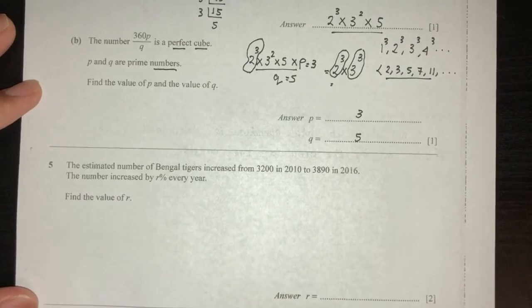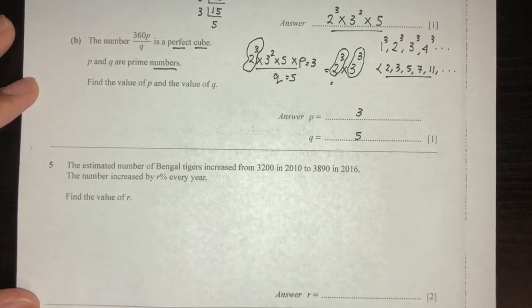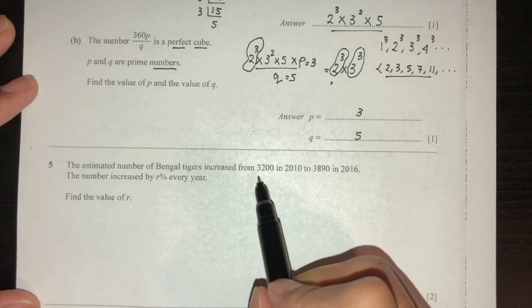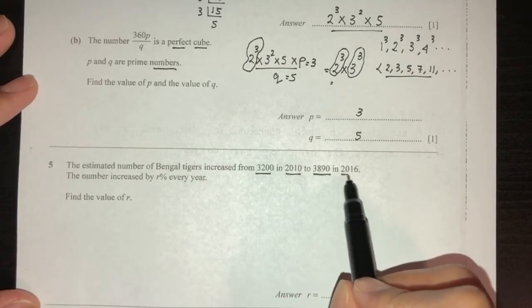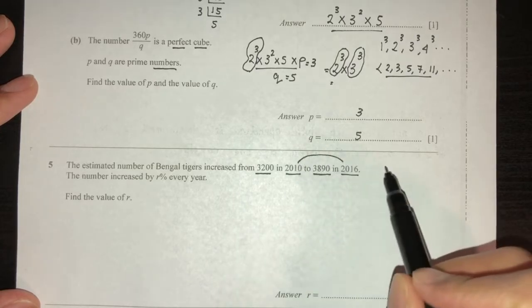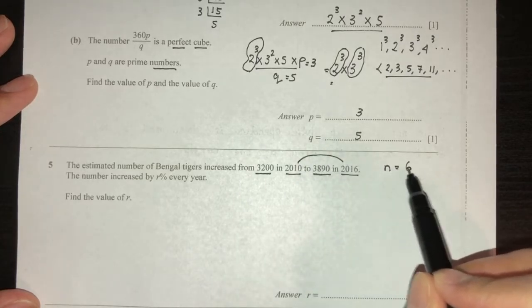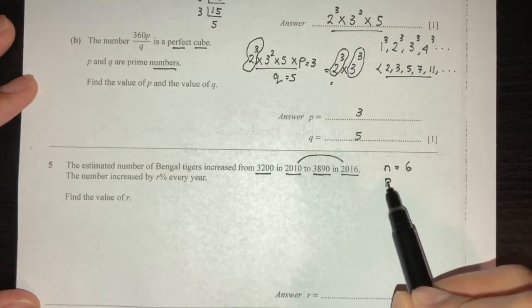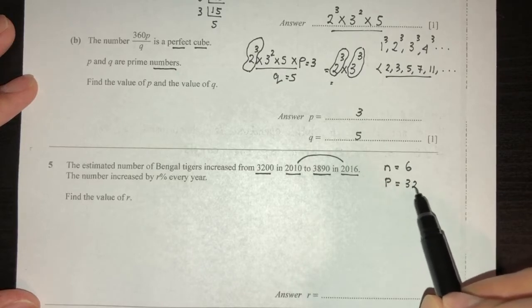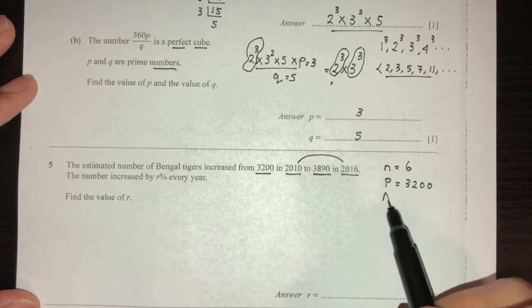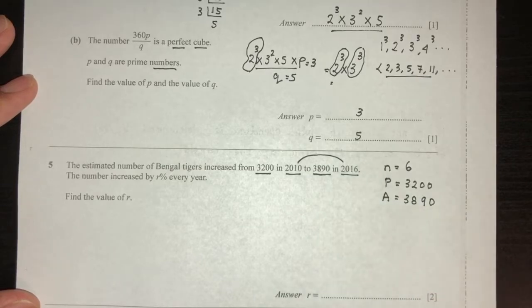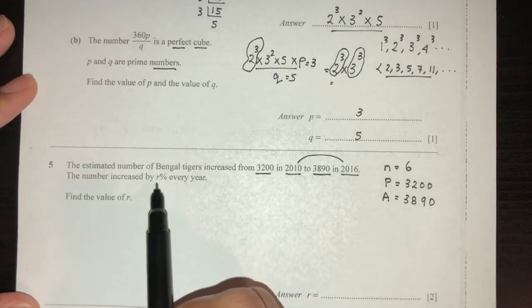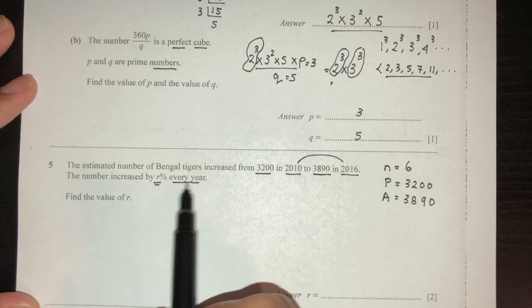Now question number 5, the estimated number of tigers increased from this initial amount in this year, and became this in this year. So it took 6 years, so the number of years will be 6. And the initial amount was 3200, and the final amount was 3890. Now the number increased by R% every year.